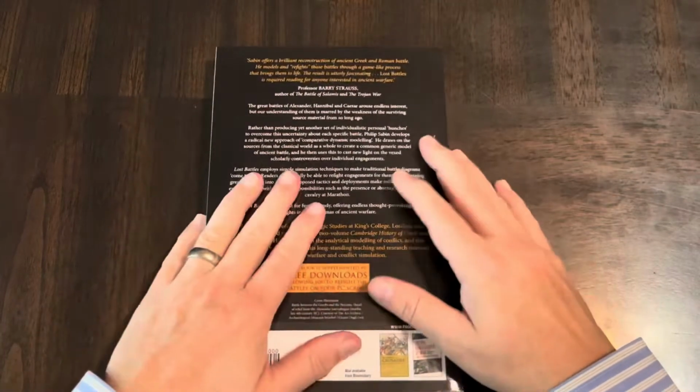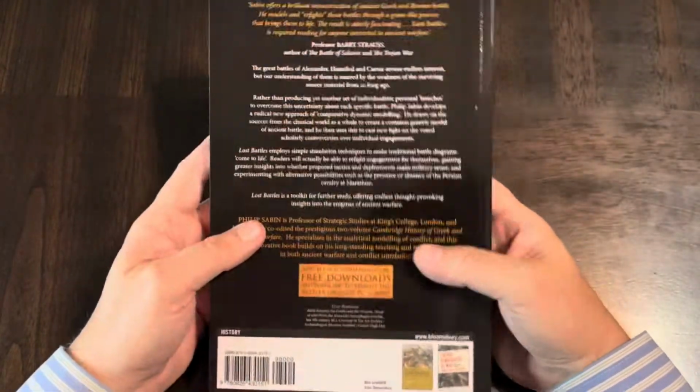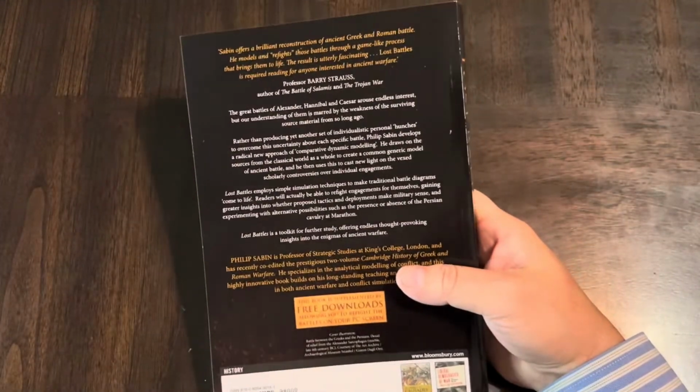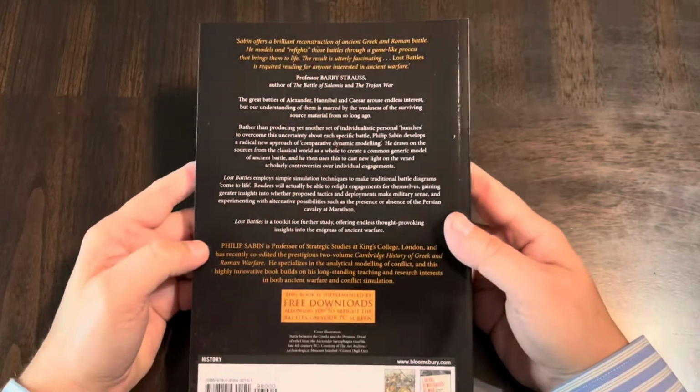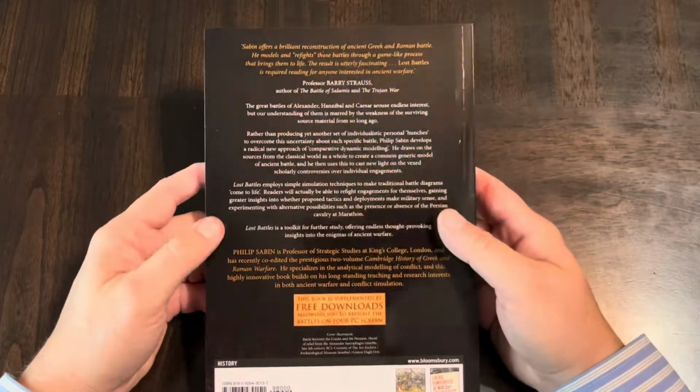Okay, so that's another reason why I picked this up, because this is, again, a toolkit for ancient warfare. So if you're interested in ancient warfare, this gives you a whole modeling of that, and a rule set of sorts.